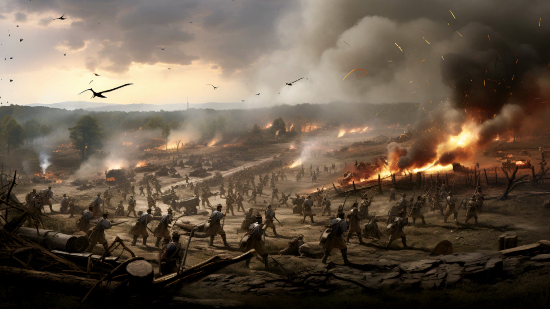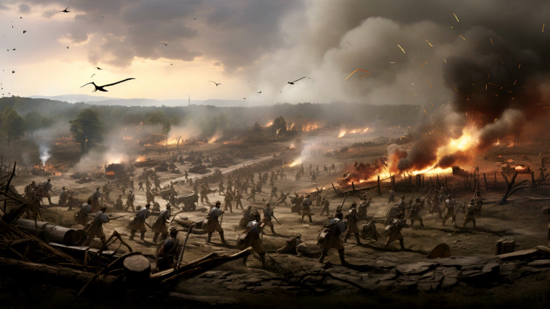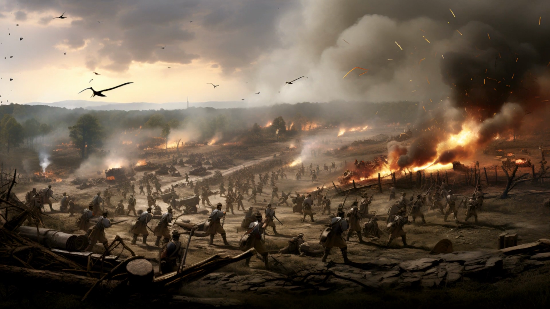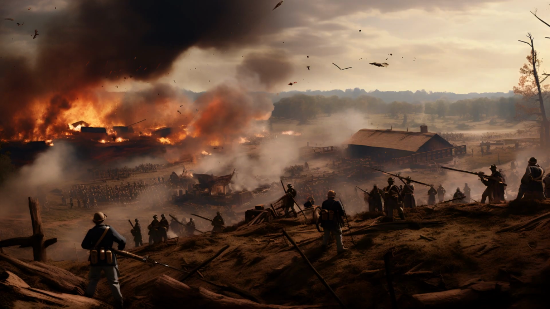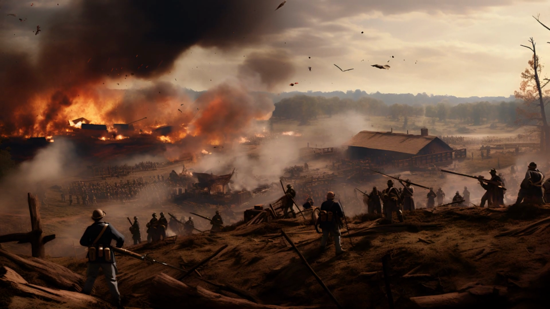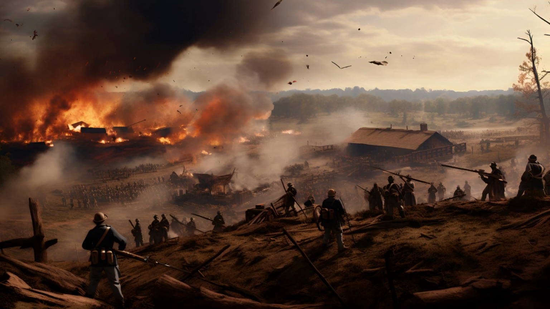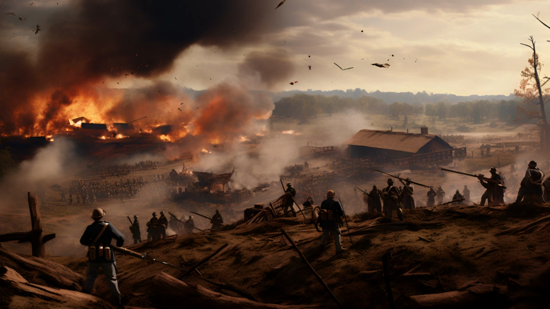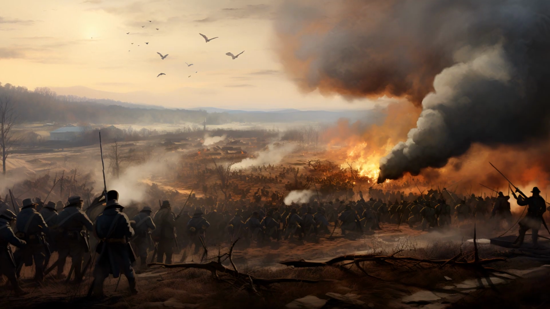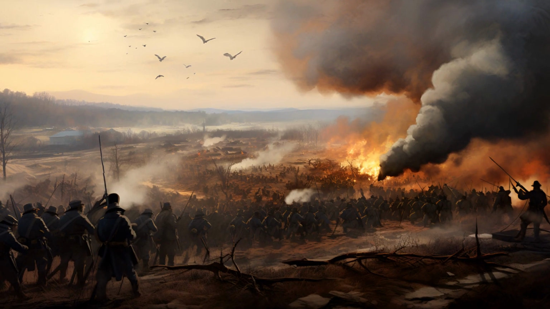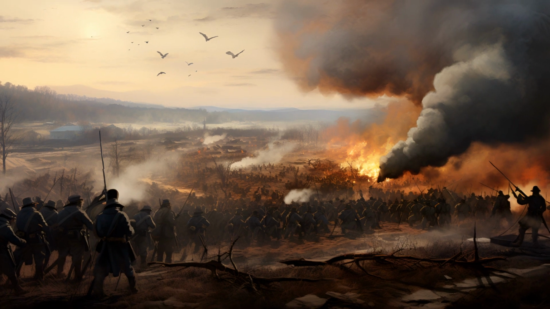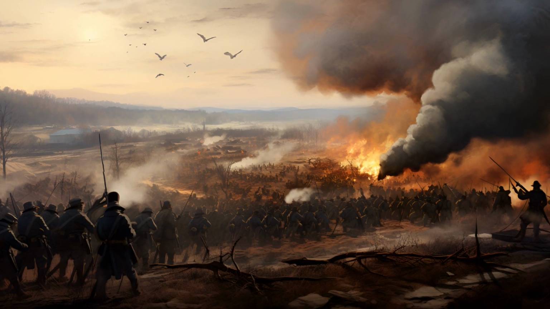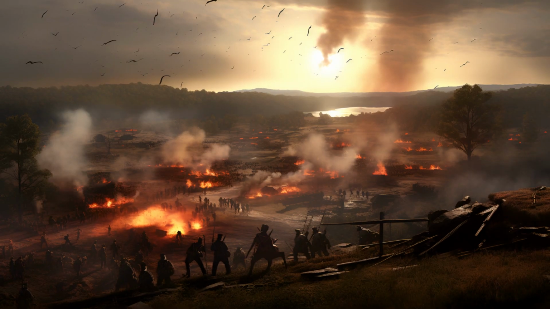The war's primary cause, the institution of slavery, was not only abolished but its elimination transformed the United States into a more unified and powerful nation. The Civil War was a profoundly tragic event, resulting in the loss of hundreds of thousands of lives and leaving a lasting impact on families, communities, and the nation as a whole. The war was fought not only on battlefields but also in the hearts and minds of the American people, as the conflict laid bare the deep divisions that had long simmered beneath the surface of the young republic.